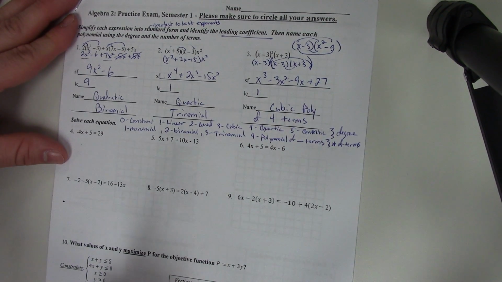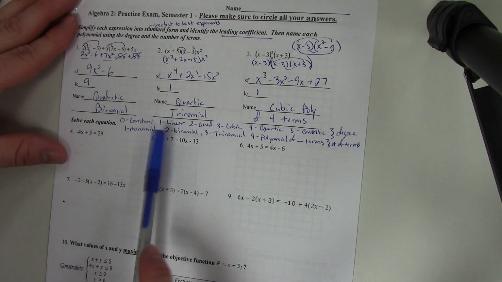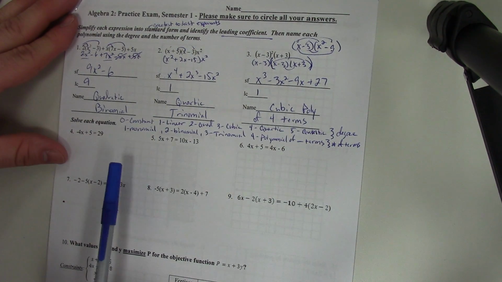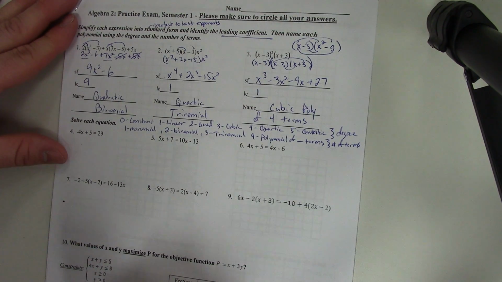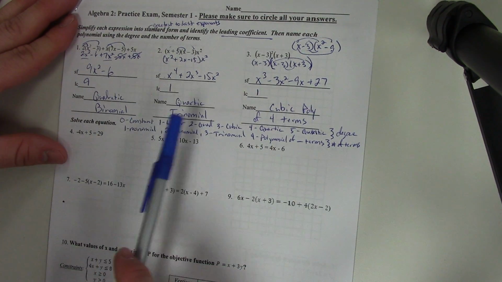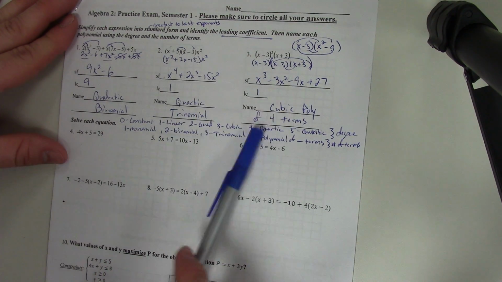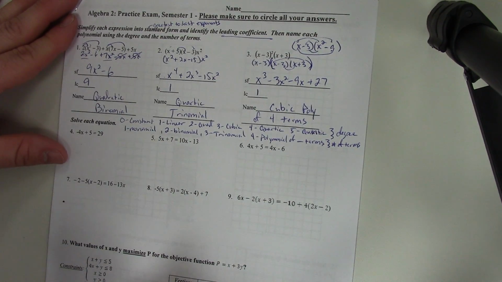Okay? Going to tell you, the four terms below, you need to memorize that. Poly of 4 terms is probably going to show up on your exam. And then for the other ones, you just need to remember what's what. Constant, linear, quadratic, cubic, quartic, quintic. Those are things you need to memorize.